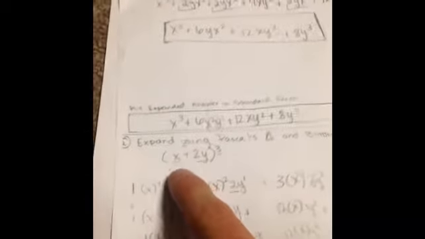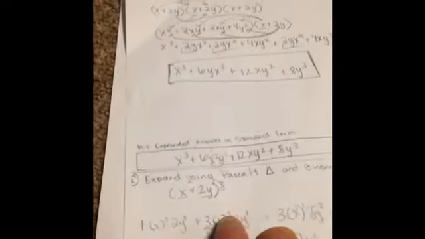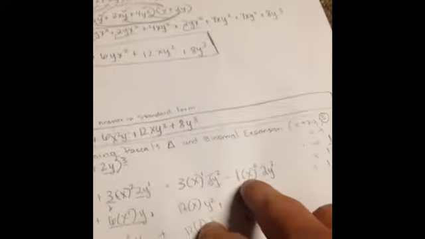From the 1, 3, 3, 1, you have to factor all these in here. But first you have to start from x to the third and then go down. So x to the third, x to the second, x to the first, x to the 0 power. And for that one you get 2y, so you have to do the opposite side backwards.